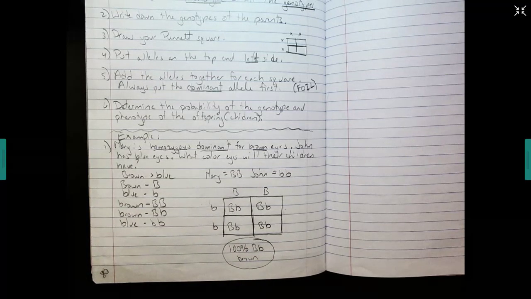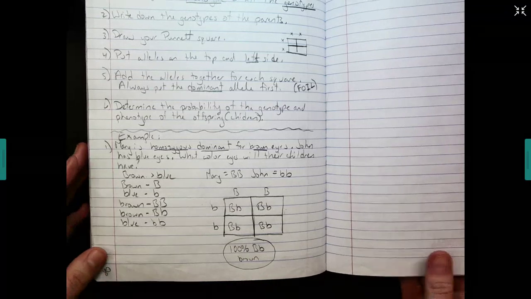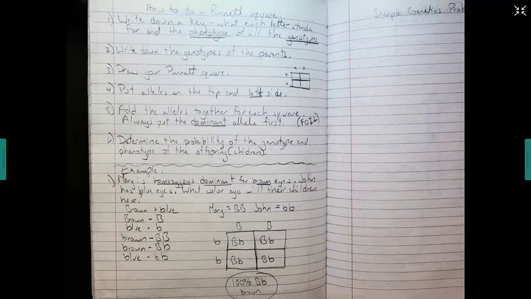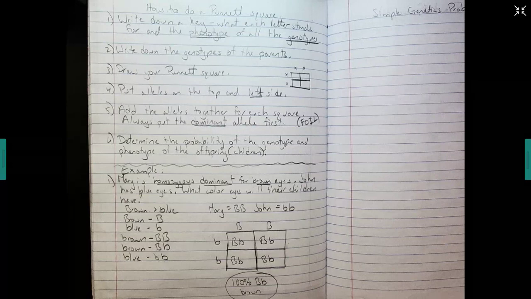So that's our example here for how to do a Punnett square. So make sure that if you've got any questions or concerns, please let me know.